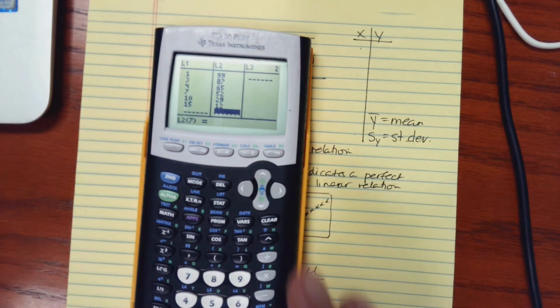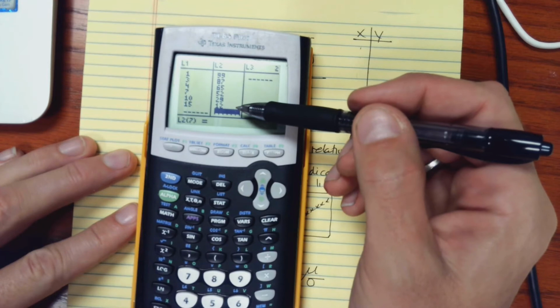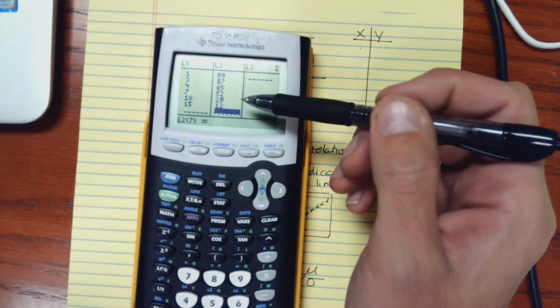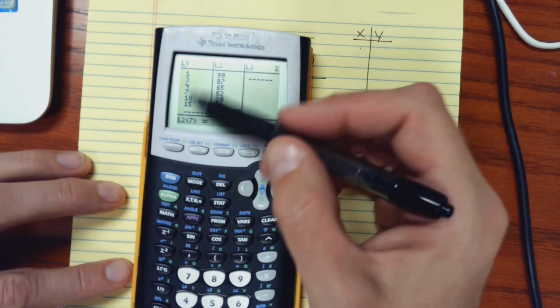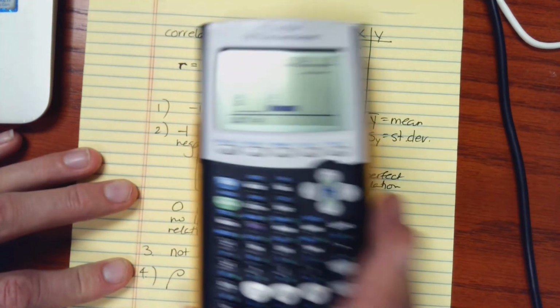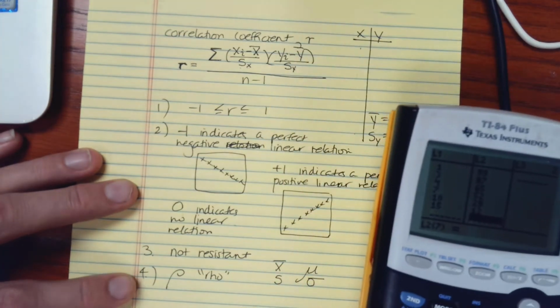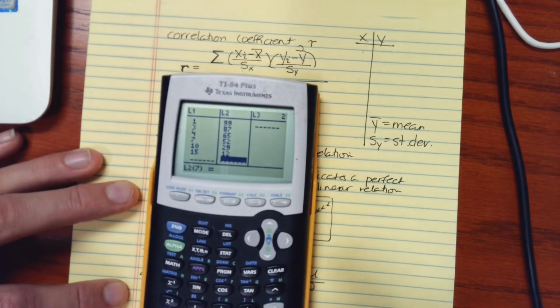So let me show you two things here. First of all, how we can look at the scatter plot, and then visually we can think about whether or not there's a positive or negative association and whether there's a linear pattern or not. And then I can show you how you can find the correlation coefficient R.